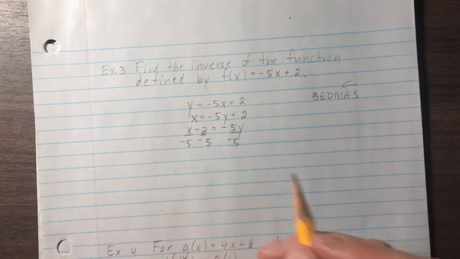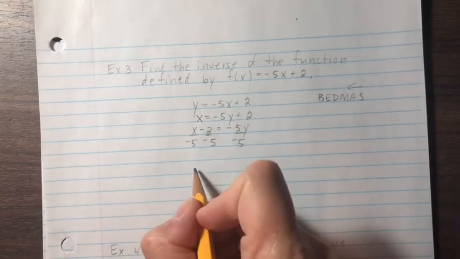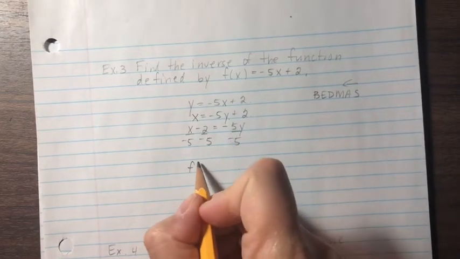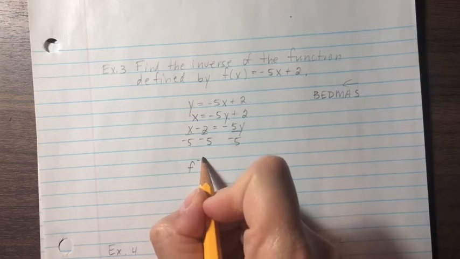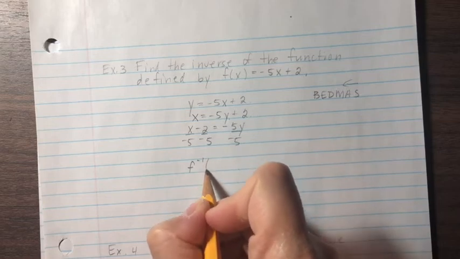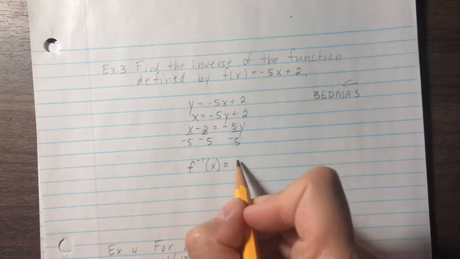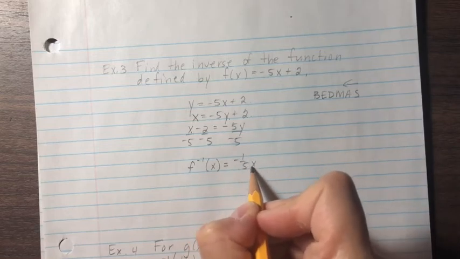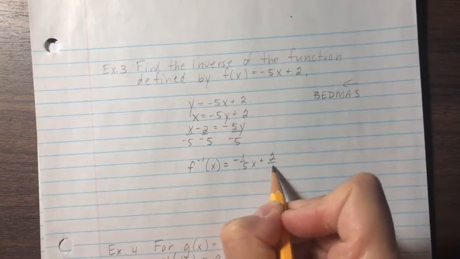And then the final equation for the inverse using function notation, we get f inverse of x is equal to -1/5 x + 2/5.